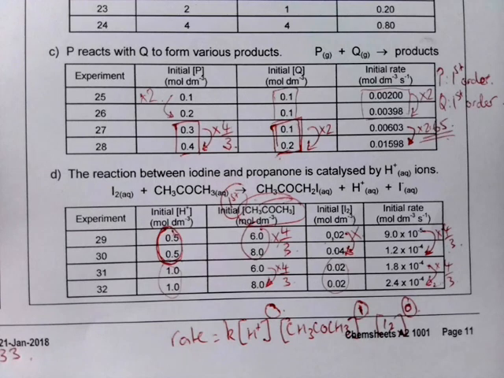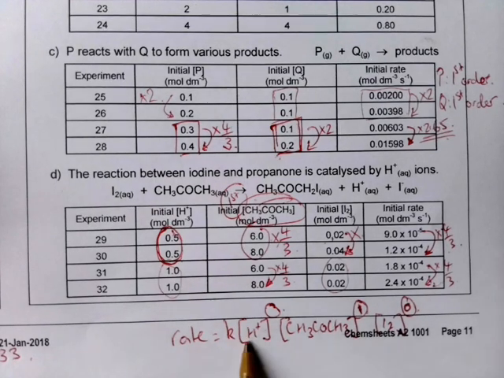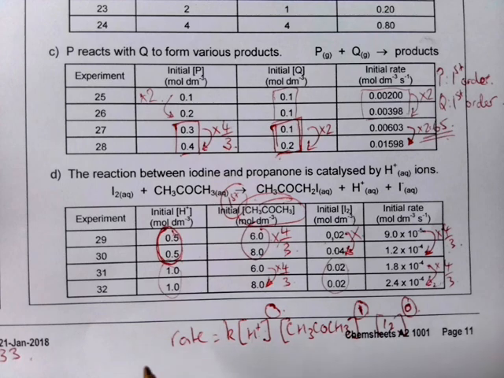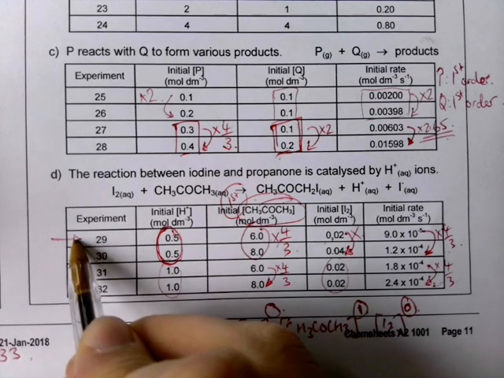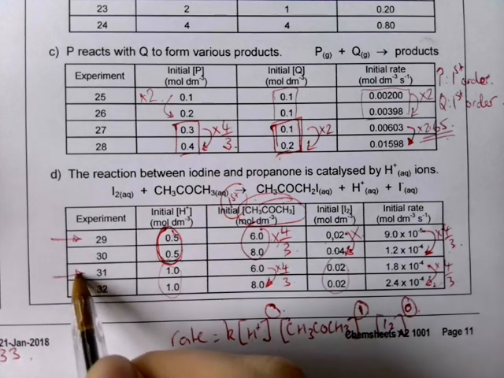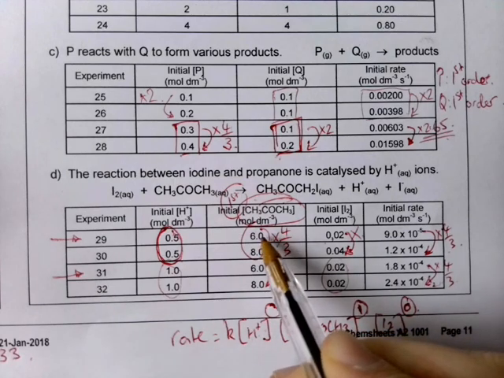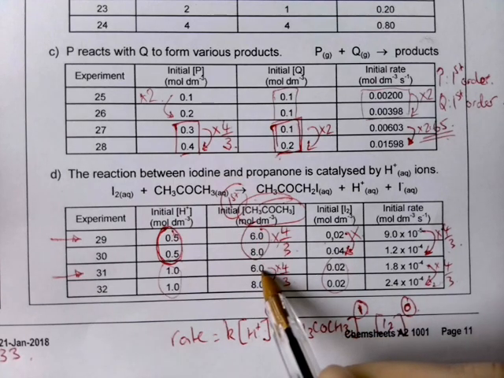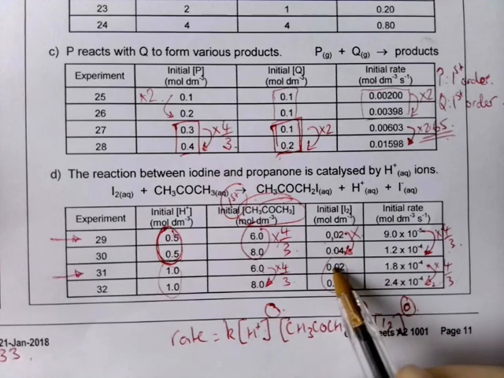All right, and you should therefore be able to work out H+. I suggest you use this experiment and this experiment because this doesn't change and this doesn't change. All right.